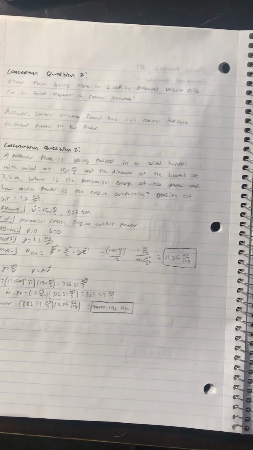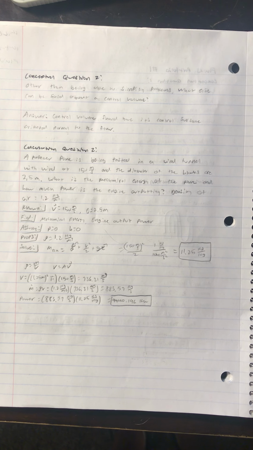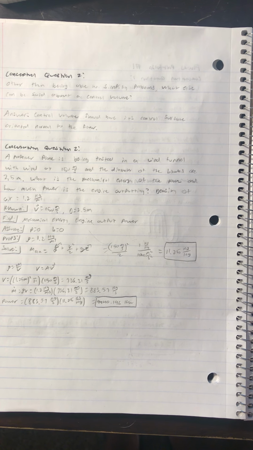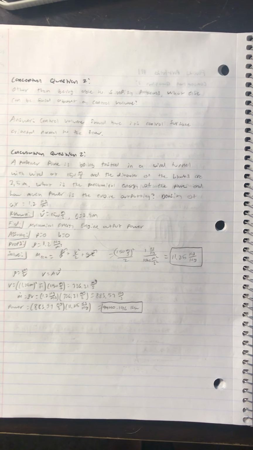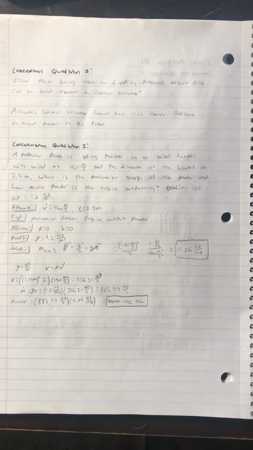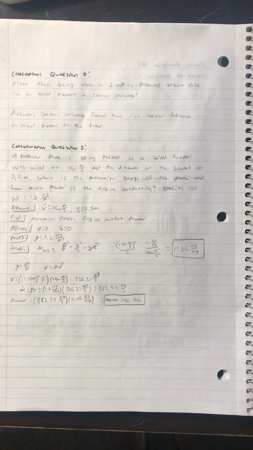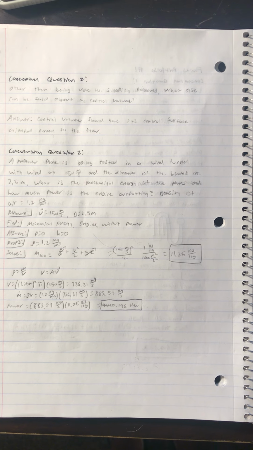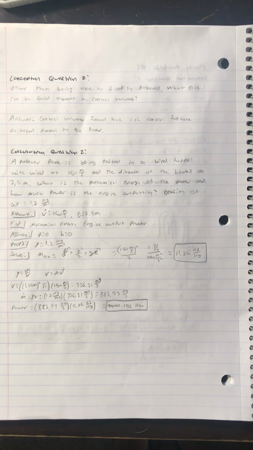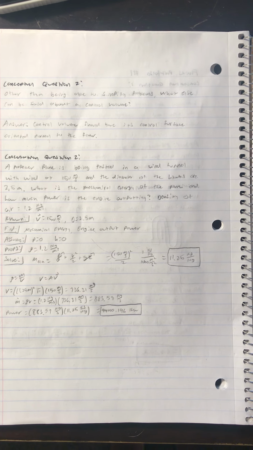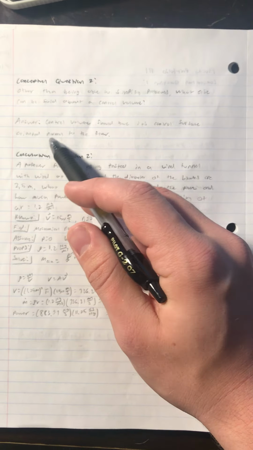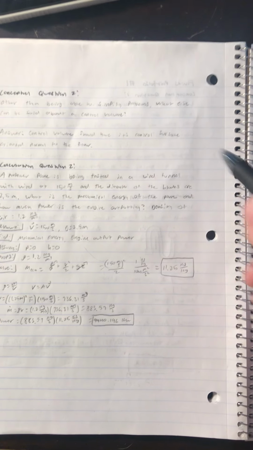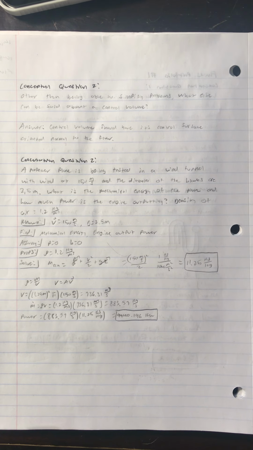The second concept question was, other than being able to simplify problems, what else can be said about a control volume? So control volume is many things that can help simplify problems and make questions easier to understand. A control volume also should have its control surface oriented normal to the flow, and that's a couple things that control volume is able to do.